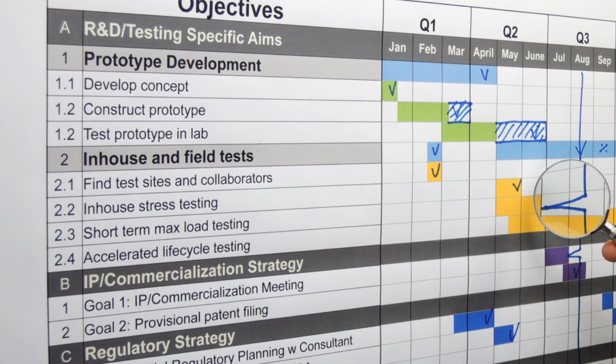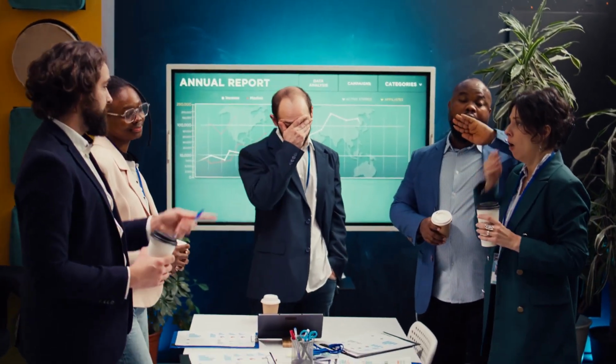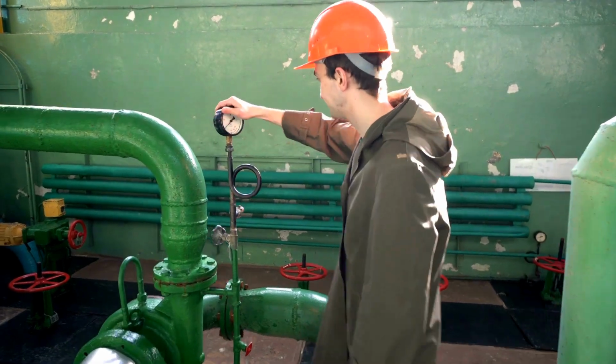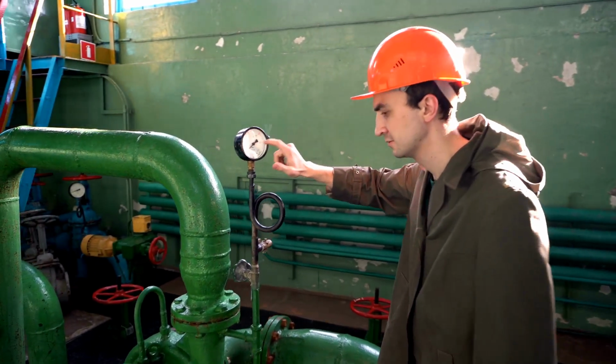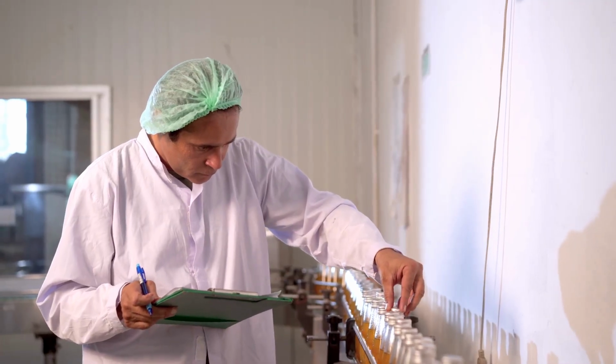Maybe a deadline was missed. Was it because the team didn't have enough time? Or perhaps the project scope was not clearly defined? Or was there another reason, like a delay in getting materials? Sometimes it could be due to unforeseen circumstances or miscommunication. Root cause analysis helps us separate the symptoms from the actual disease.